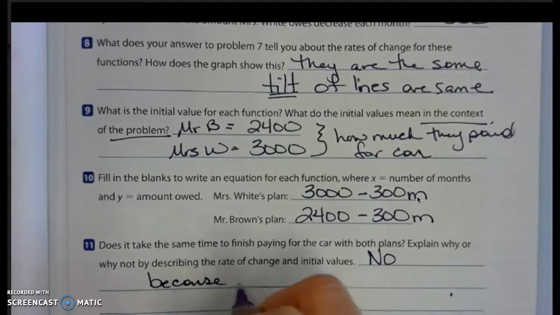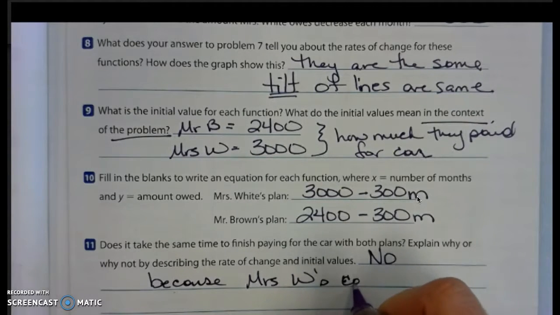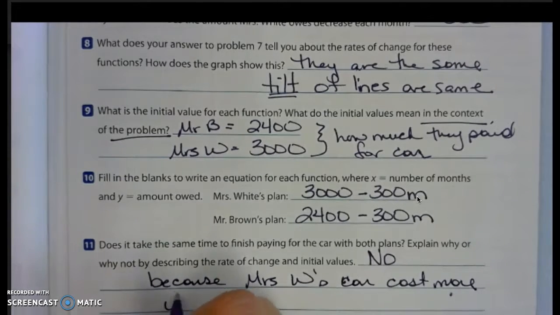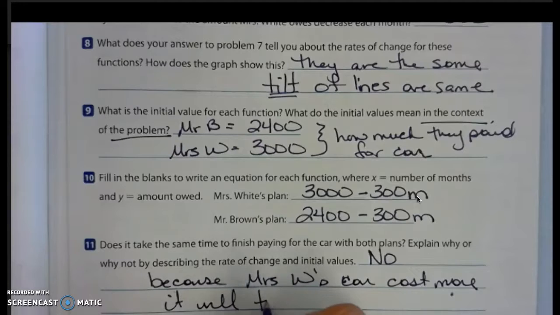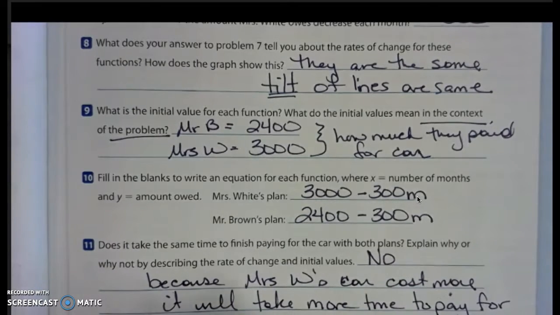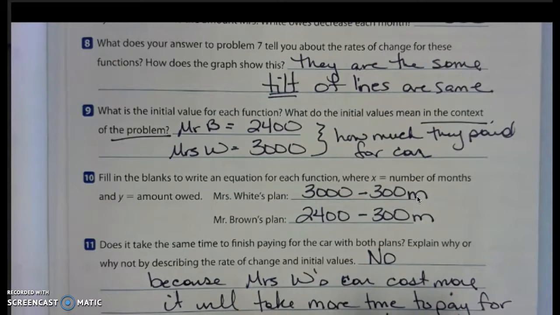Because Miss W's car cost more, it will take more time to pay for when paying the same amount. Or the same payment.